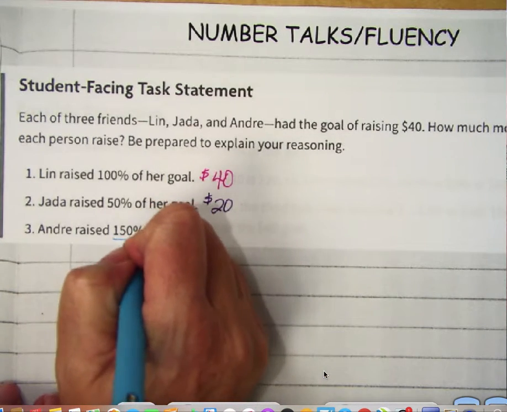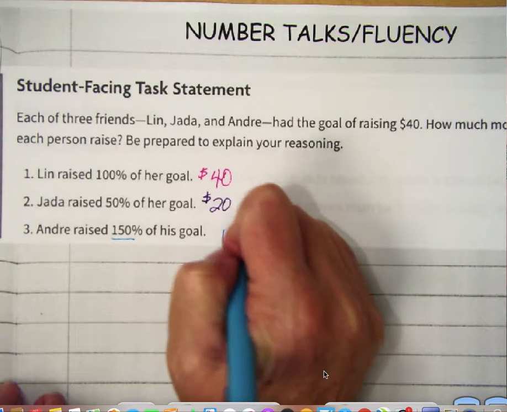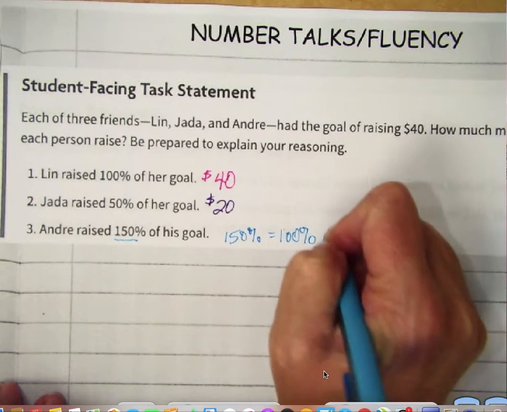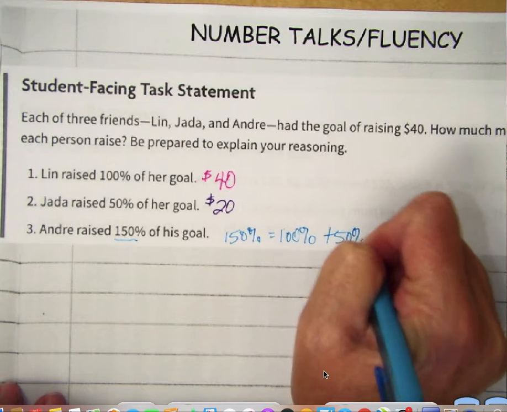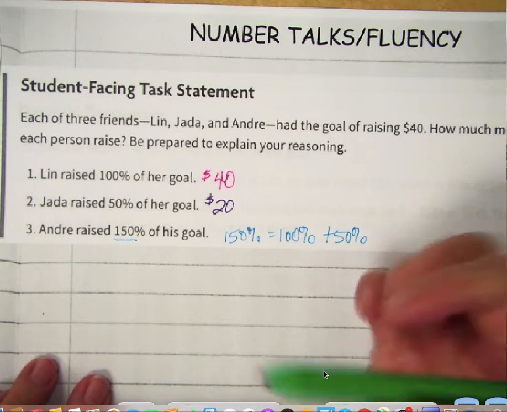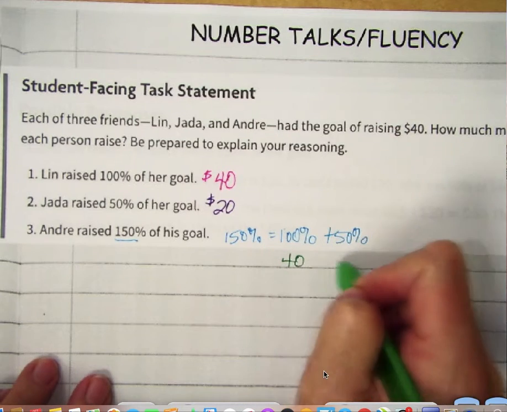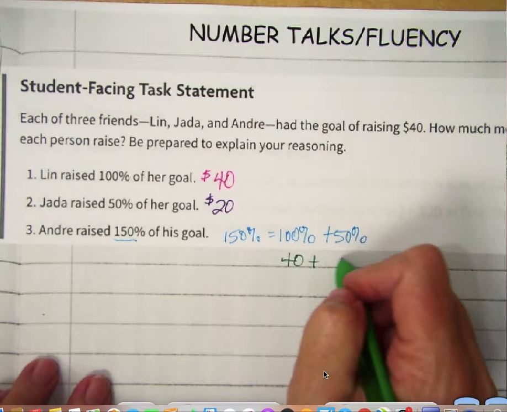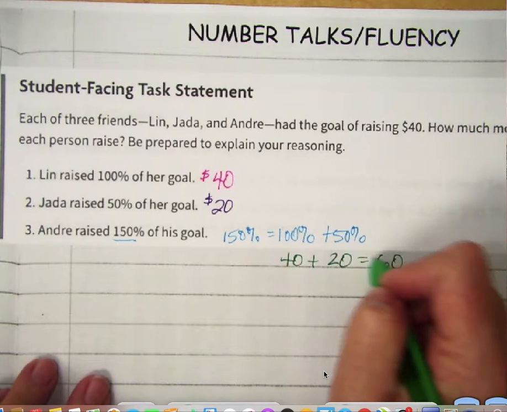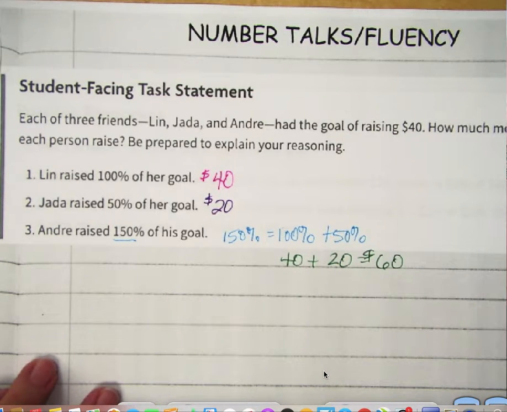Well, isn't 150% 100% plus 50%? And we've already got those two numbers taken care of. What was 100%? Well, 100% was 40, and 50% was 20. 40 plus 20, $60. So Andre would have raised $60.